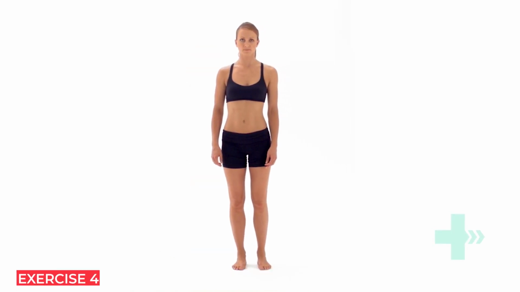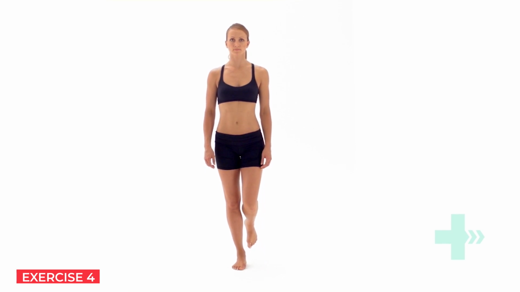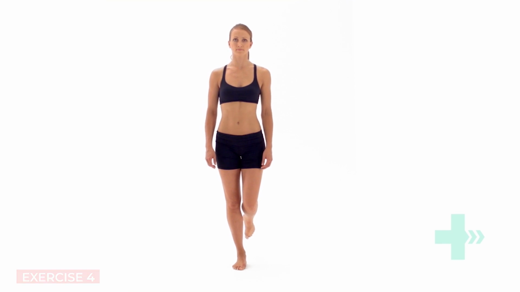Balance on your symptomatic leg for as long as you can. You may want to be close to a solid object to hold on to if needed. Do not rest your bent leg on the stance leg.